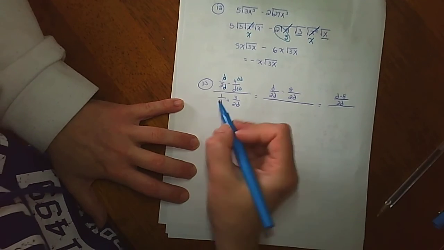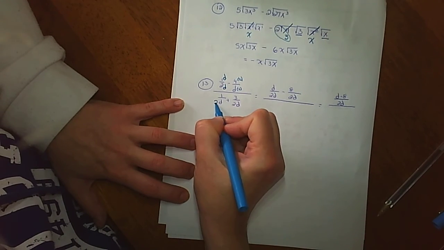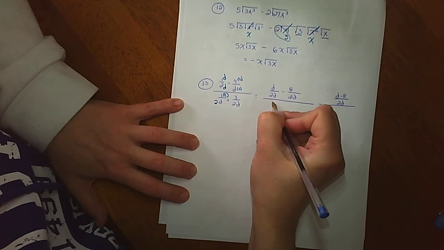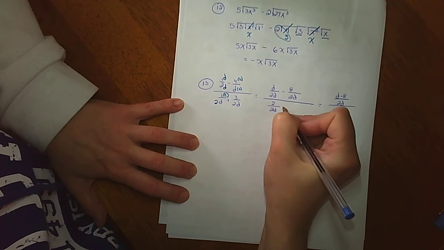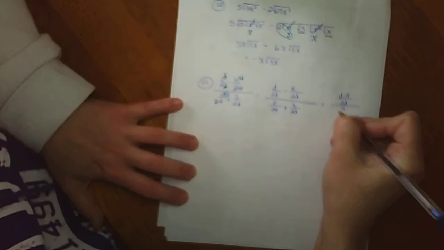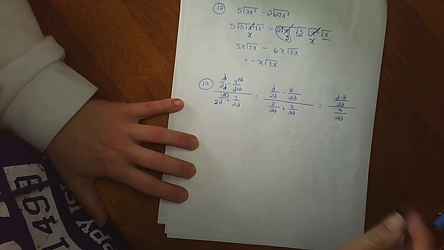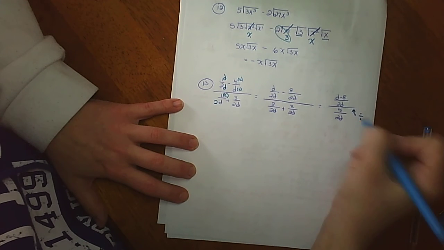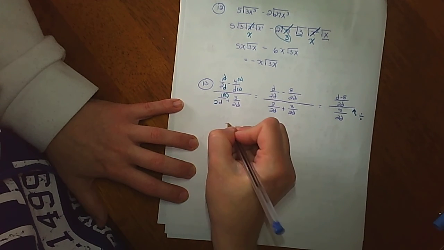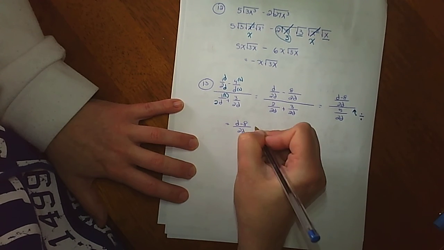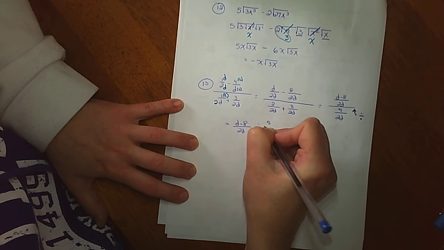Now I'm going to focus all my attention down here. So again, I need a common denominator. So this guy needs a 2. So that needs a 2. He's already 2d. So this becomes 2 over 2d plus 3 over 2d. When I put this together, it makes 5 over 2d. Now, fraction bar means division. So this question is really d minus 8 over 2d divided by 5 over 2d.